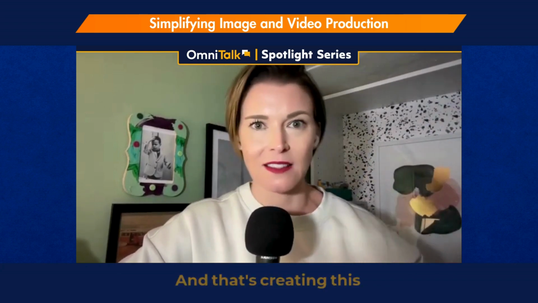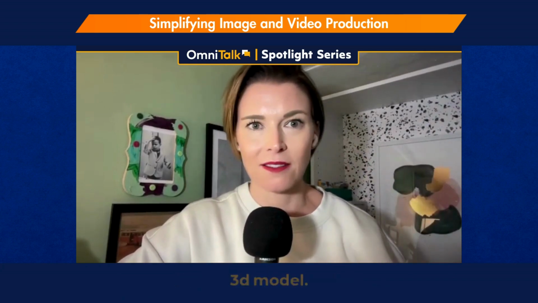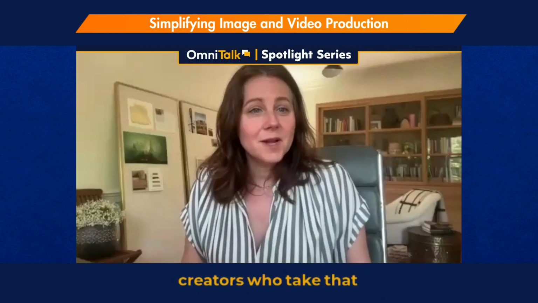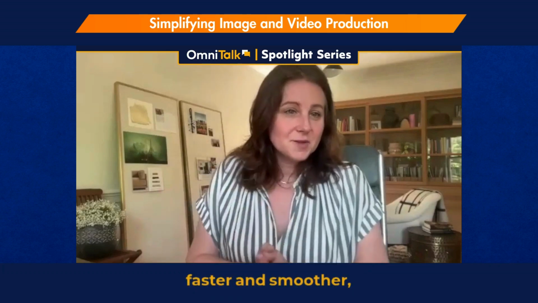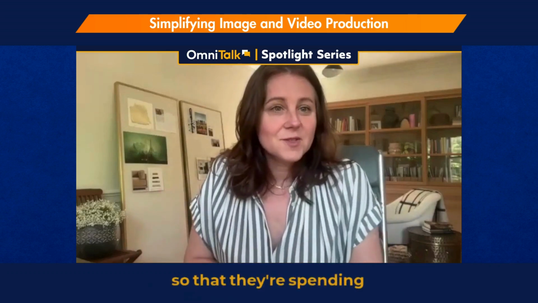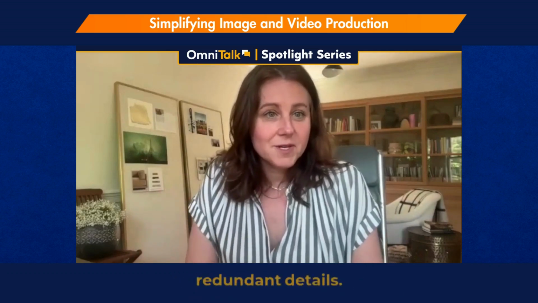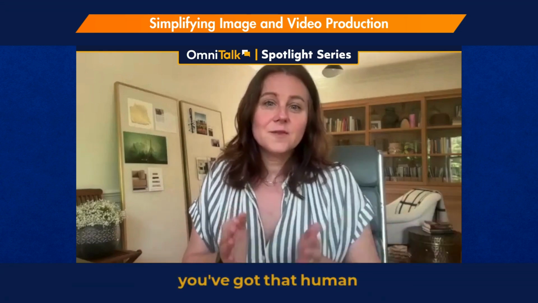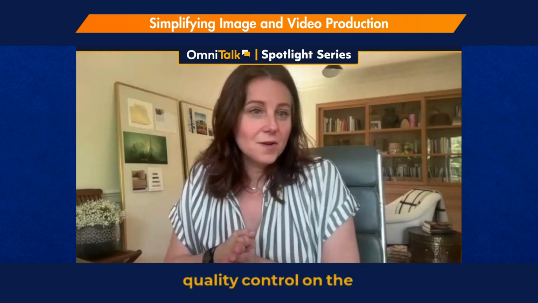So what you're saying is you take these individual silo images and then the dimensions and enter that into the Avataar platform, and that's creating this 3D model. Yep, we've got amazing creators who take that information, and we're really helping them along that creation journey to make it faster and smoother, smarter, so that they're spending less time doing redundant details, but really you've got that human quality control on the other side of it.